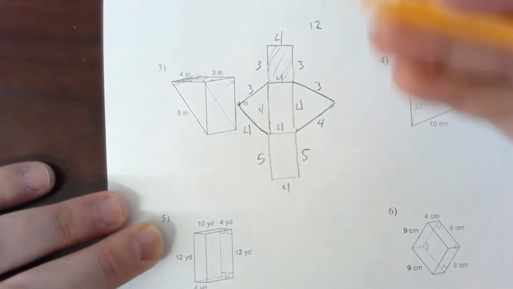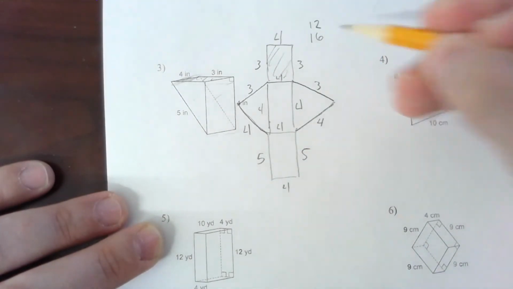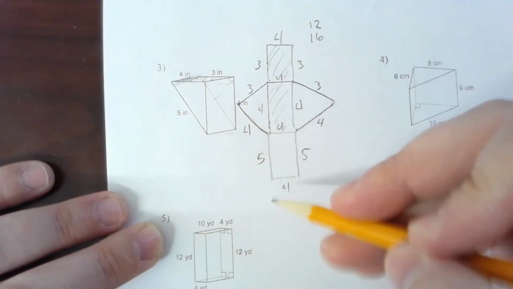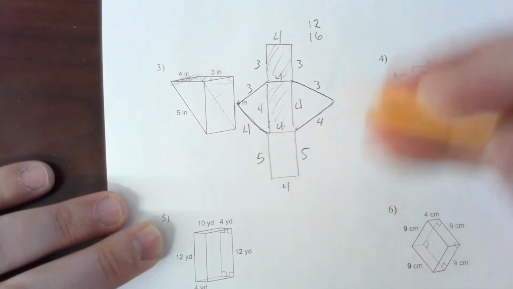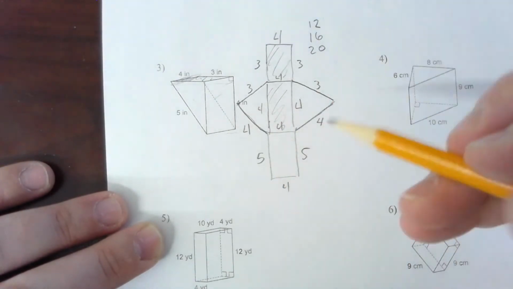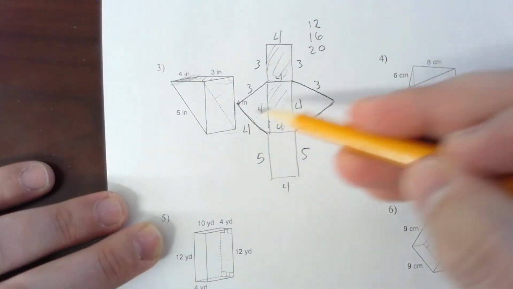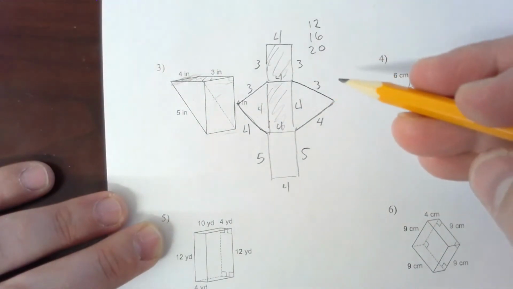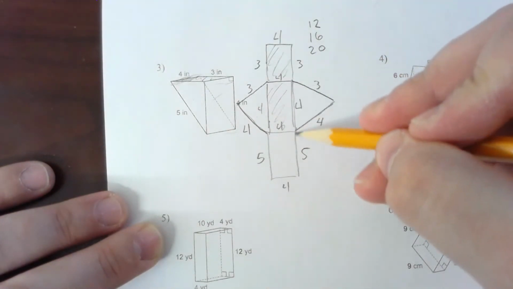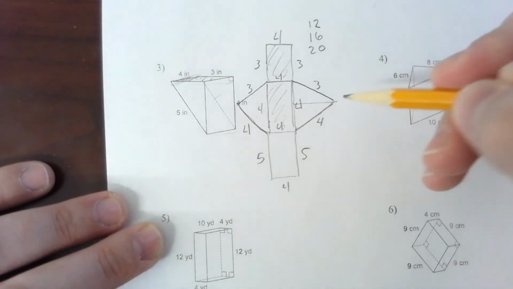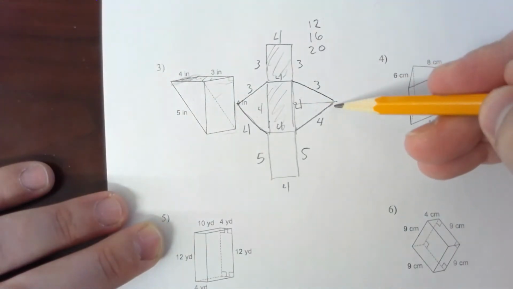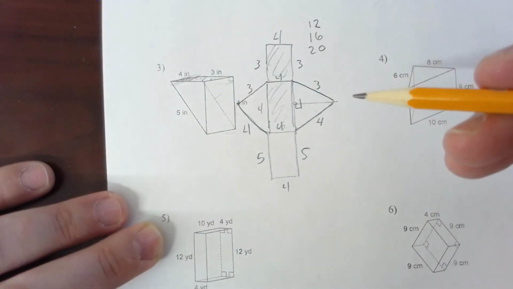This one right here is a 4 by 4, so that's 16 square units. This one is a 5 by 4, so that is 20 square units. And then my triangles are the same size. To find the area of triangles, I need to do the base times the height. But I actually don't know what my height is on this triangle.